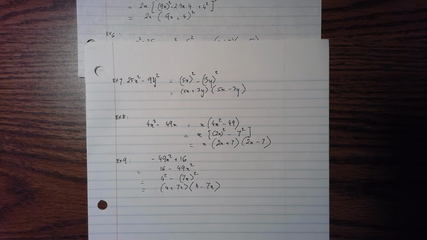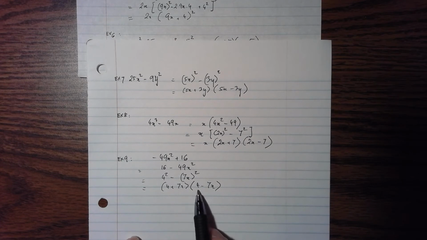Remember, for addition, we have a commutative property. Meaning a plus b is equal to b plus a. However, for subtraction, we don't have it. We don't have a minus b equal to b minus a. So this is a, this is your b. So you have to write 4 minus 7x. You cannot write 7x minus 4. If you write 7x minus 4, it will be wrong.